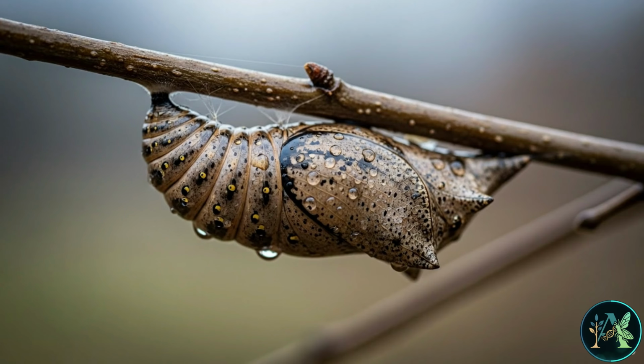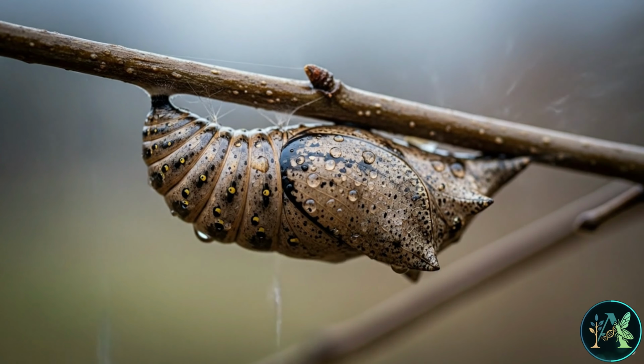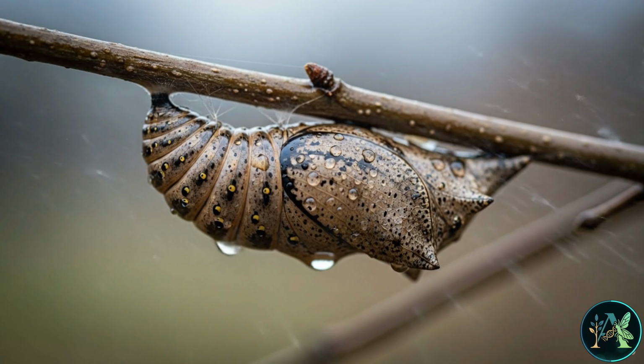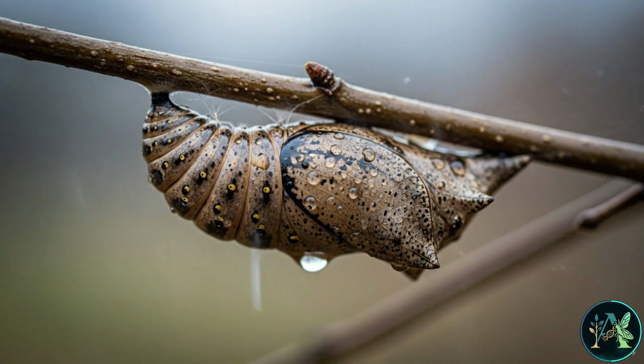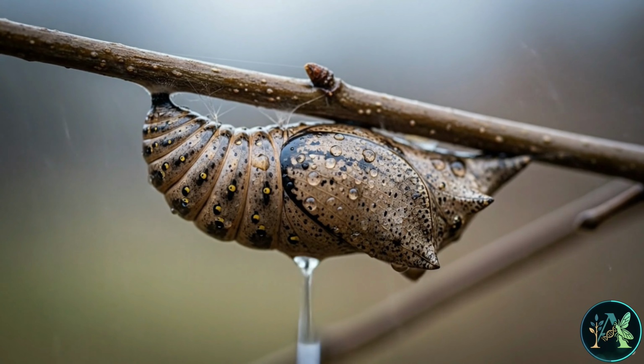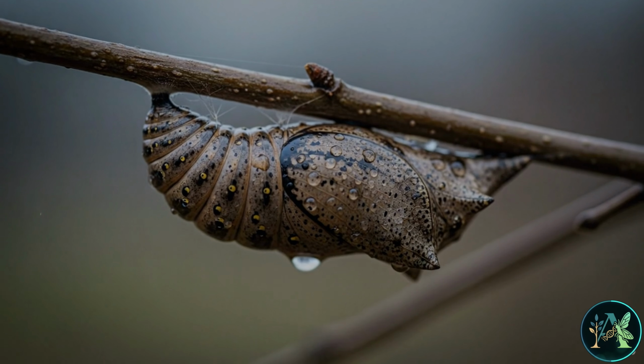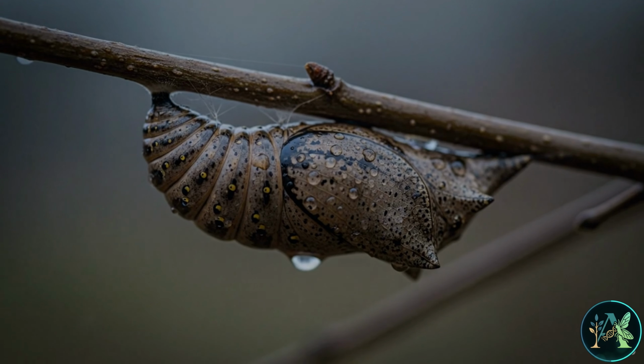A small number of caterpillar species are carnivorous. For example, the Hawaiian Eupithecia moth larva camouflages itself as a twig and ambushes other insects. 5. Defense mechanisms. Caterpillars are a nutrient-rich food source for birds, wasps, and other predators.